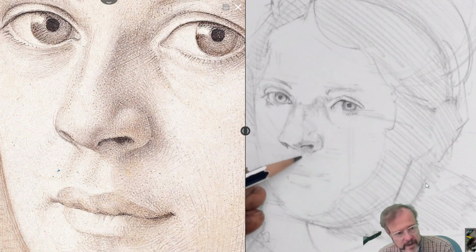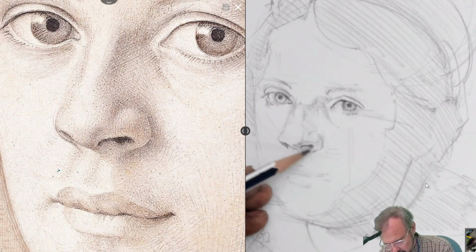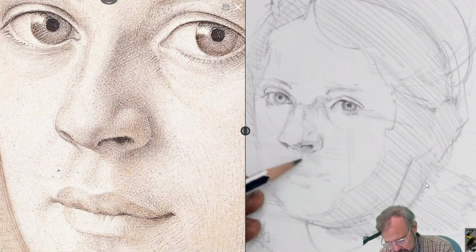And this shadow turns into a halftone on the right side of the muzzle form.